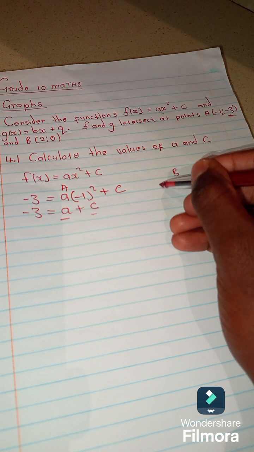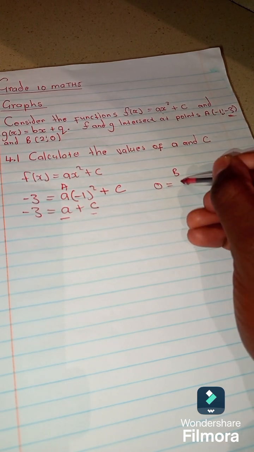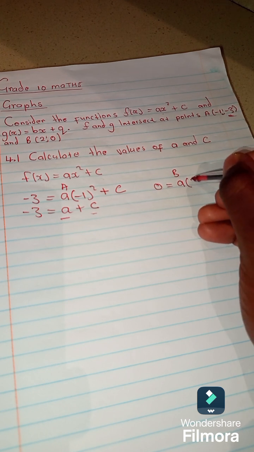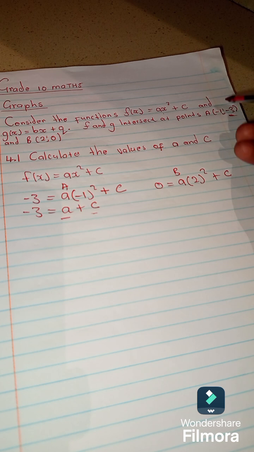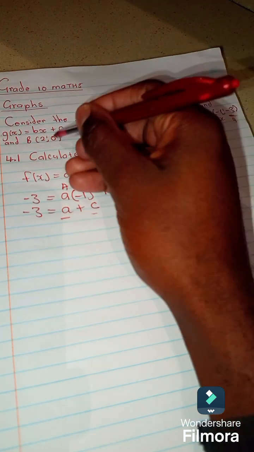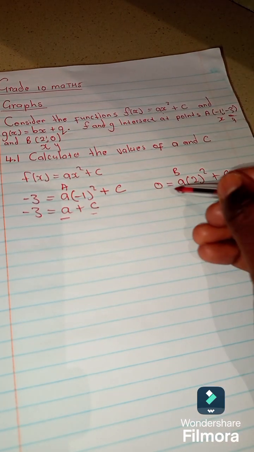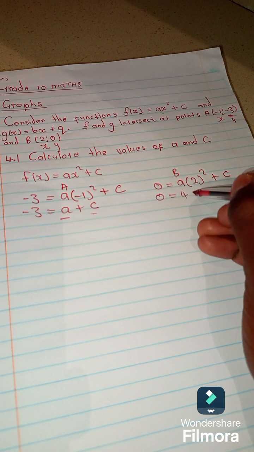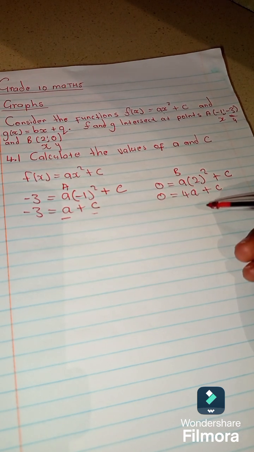If you are using point B, what is our y? Y is 0. And then we have A. What is x? X is 2. We have squared here plus c. So remember, when you have a point like this, this is your y, this is your x. Now here 2 squared is 4. So 4 times A is going to be 4A plus c. Or did I say we're going to have one unknown here?